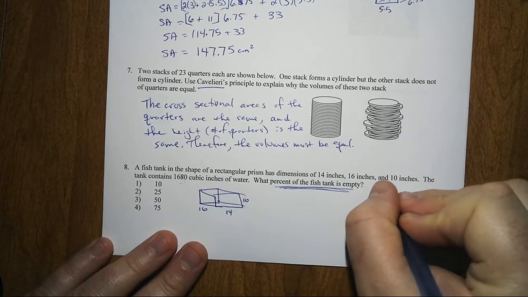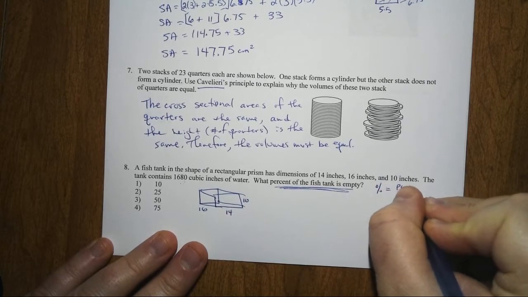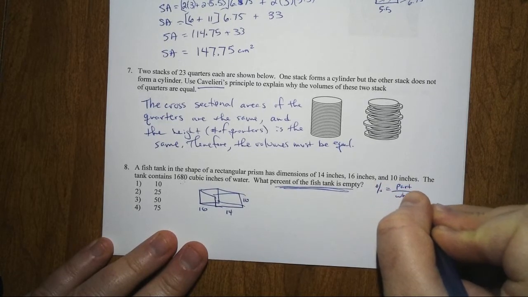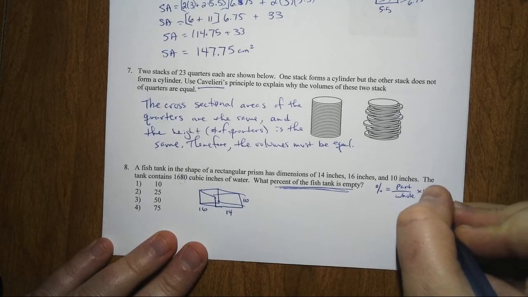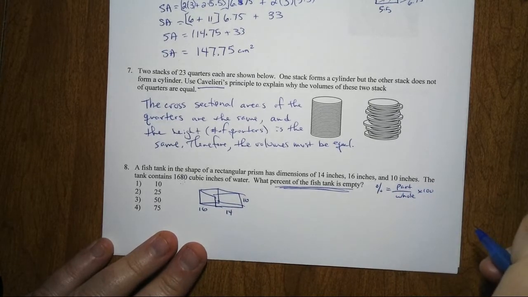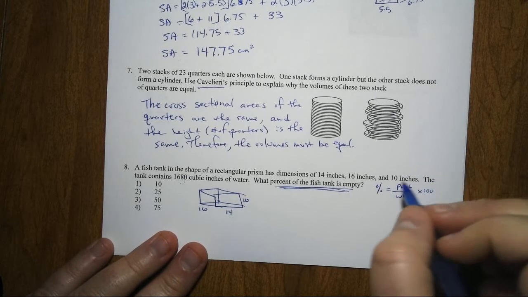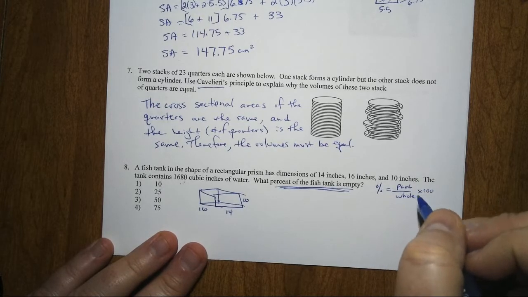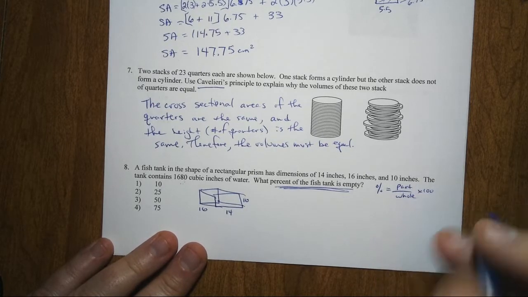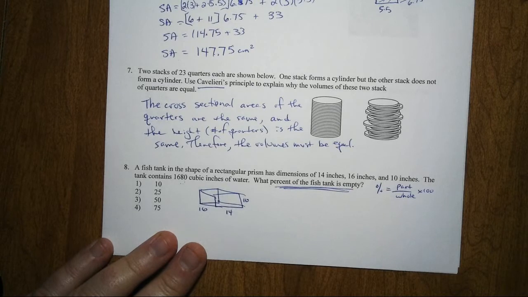And remember, percent is equal to the part over the whole, times 100, all right? So that's what we want to keep in mind as we calculate this out: part over whole. So what's the part that's empty over the entire volume? And that's going to give us a decimal. Shift over the decimal places, and we got ourselves a percent.